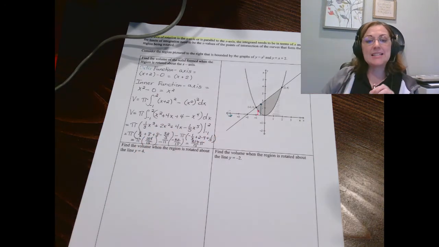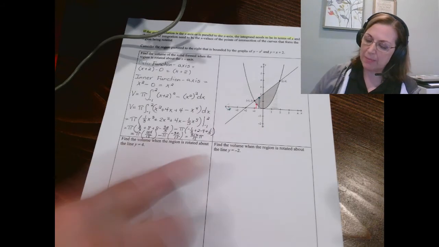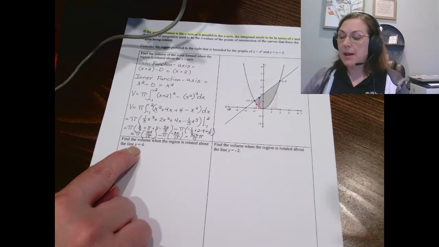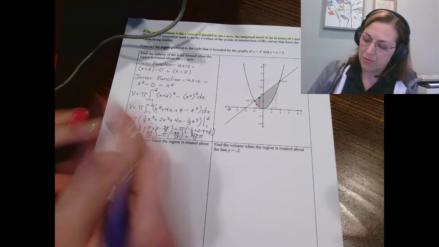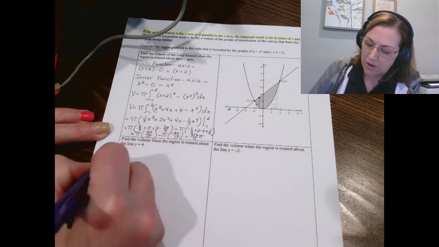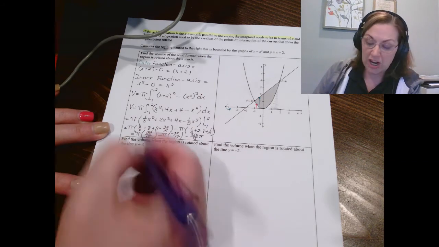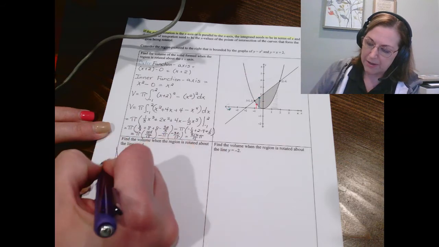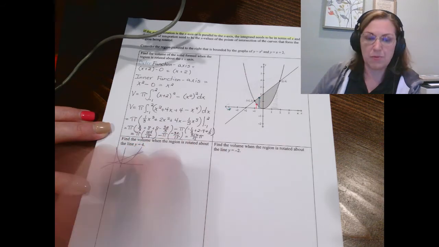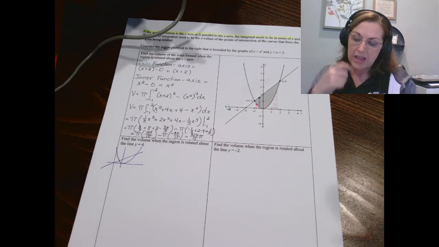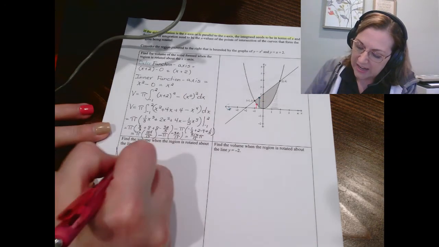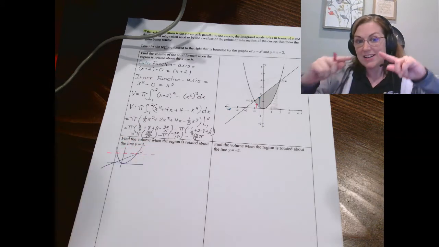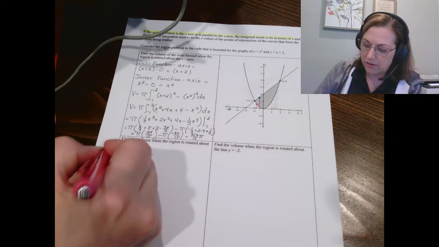Okay, next let's look at what if we rotate about the line y equals 4. This one's interesting. I'm going to actually redraw the region here just as a sketch because I want you to see things are changing when we do that. So there's the parabola. There's the line. Really, I just need a sketch, right? And then I want you to see that we're rotating now about this line. So the line is now above the region.